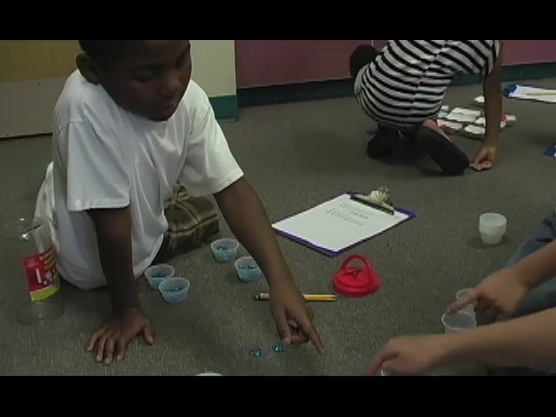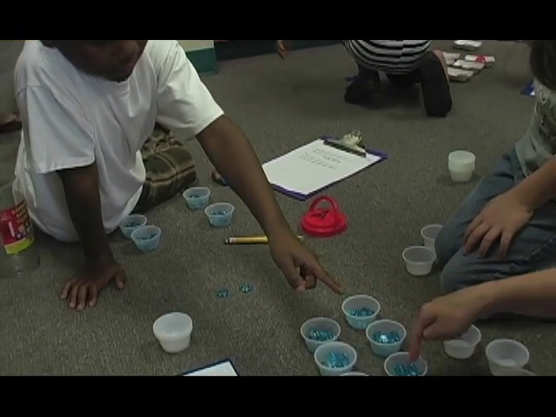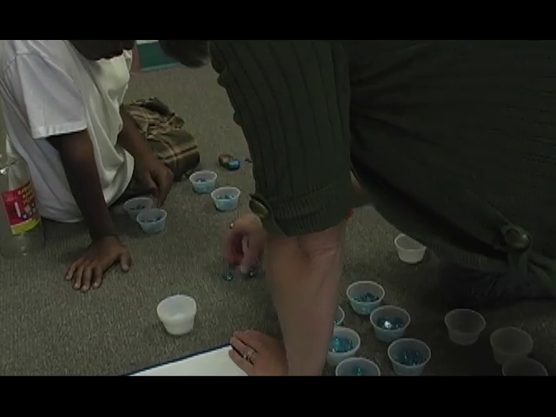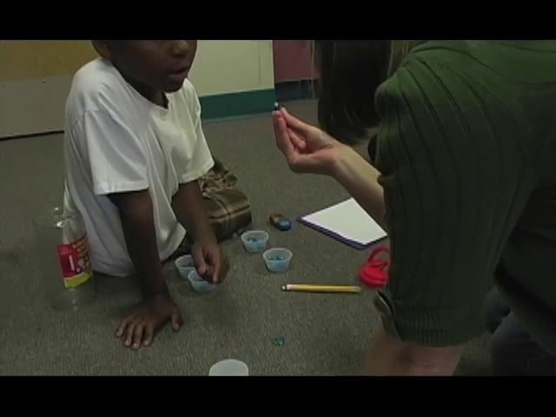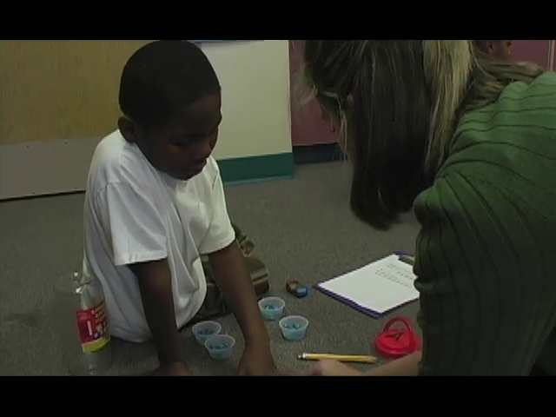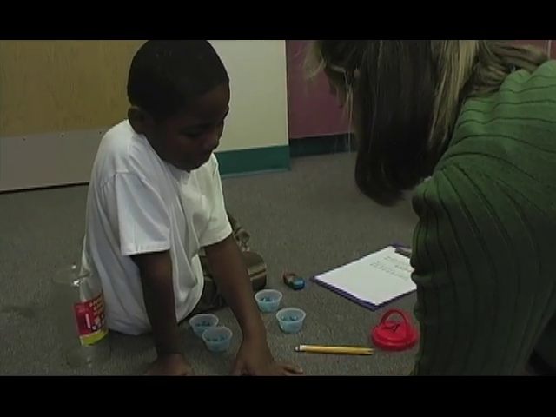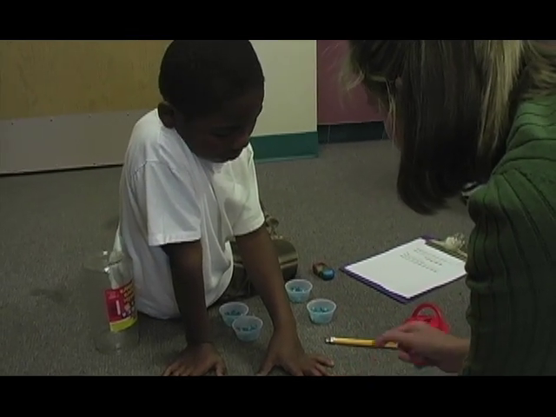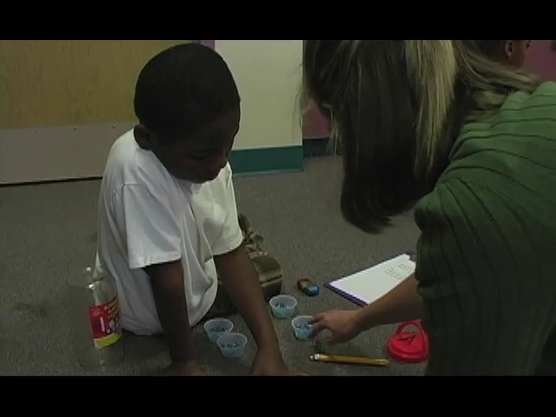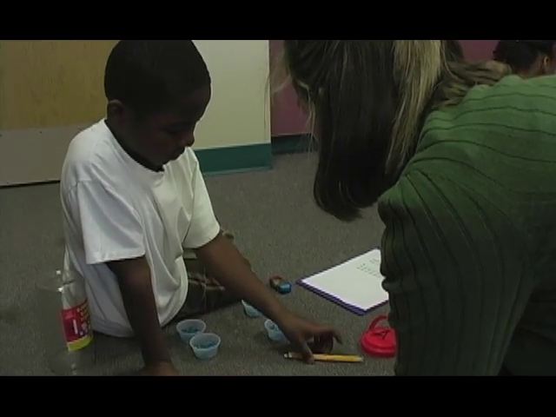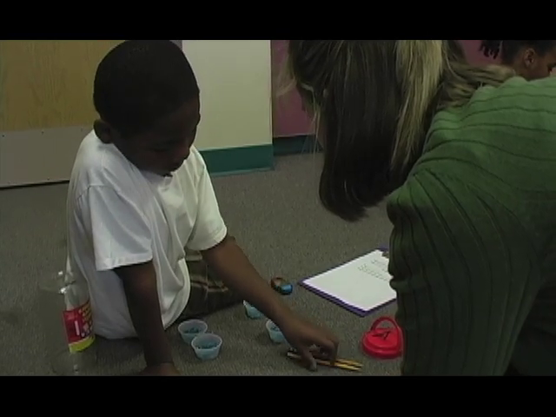10, 20, 30, 40, 50, 60, 70, 101, because there's not 10 here, so we can't say 110. 101, 102. Do you see the mistake you were making? Remember, mistakes are a good thing. Mistakes help us learn something. So you just have to switch your counting from counting by 10s to counting by 1s. Okay?